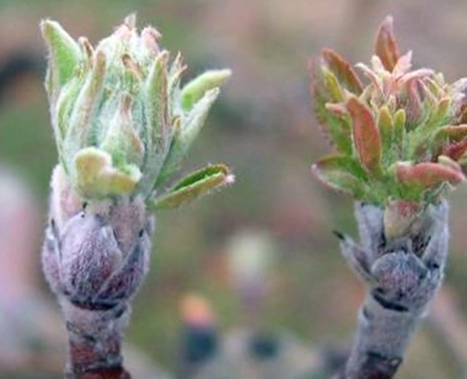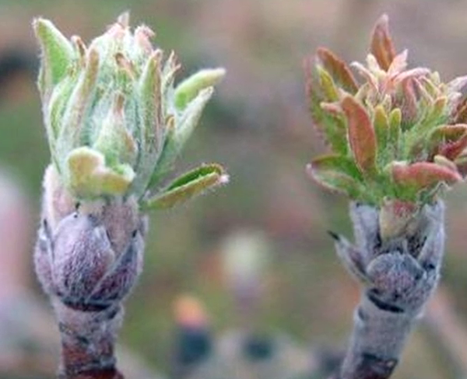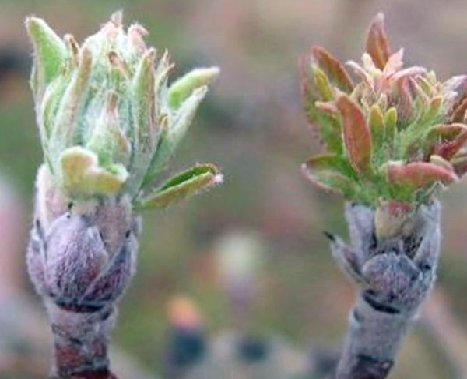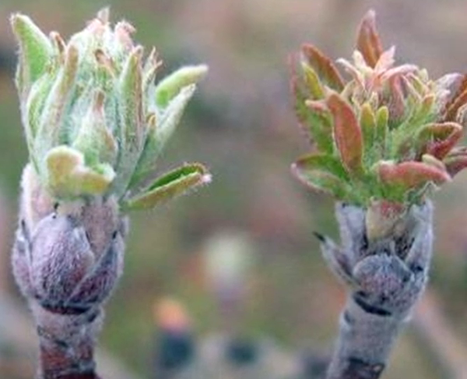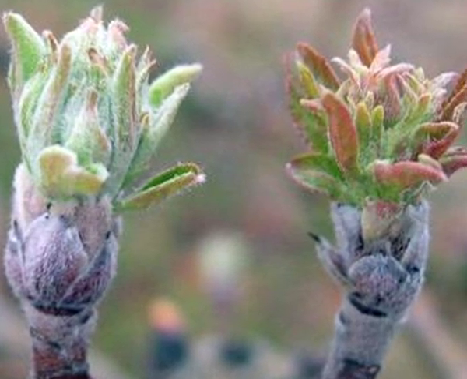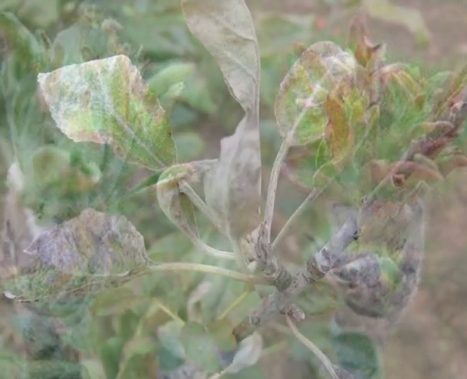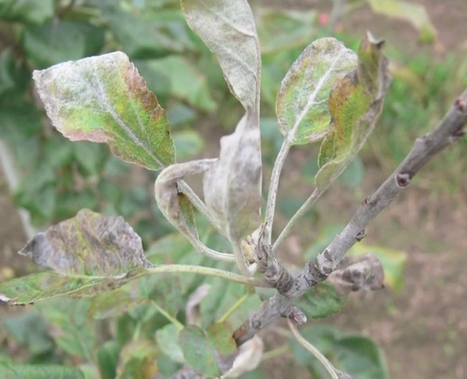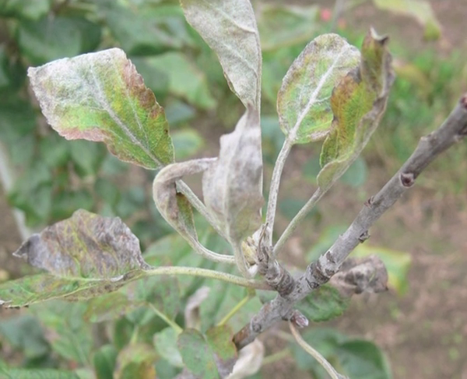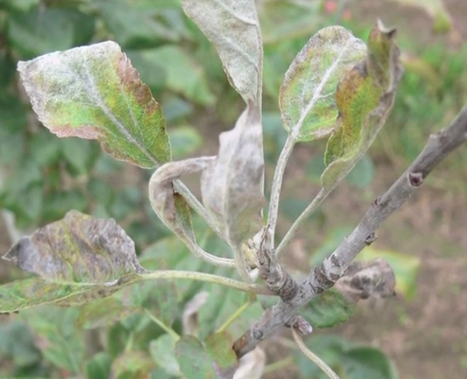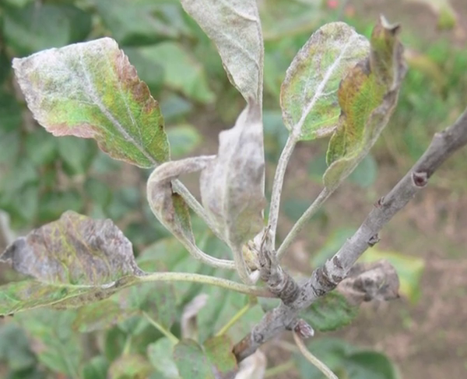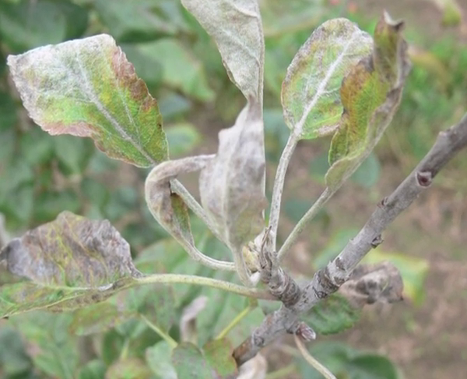On apple blossoms, infected flower buds have a silver-gray appearance and open 5 to 8 days later than healthy ones, if at all. Petals are distorted and pale yellow or light green. Blossoms may become shriveled and fail to produce fruit.